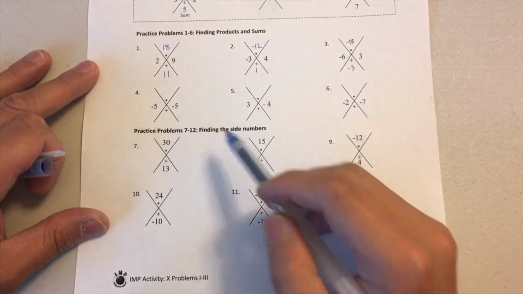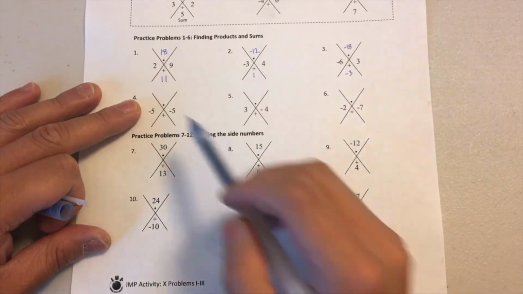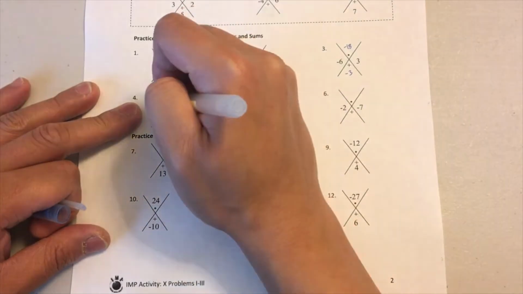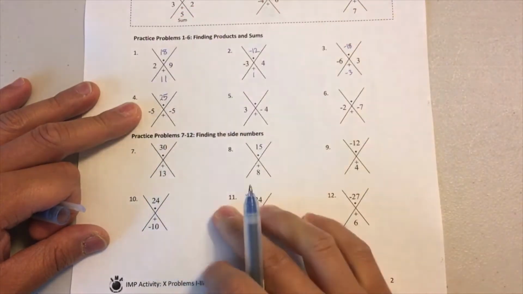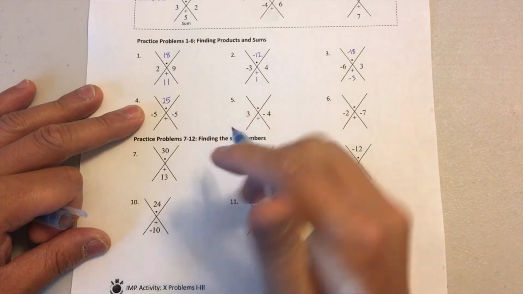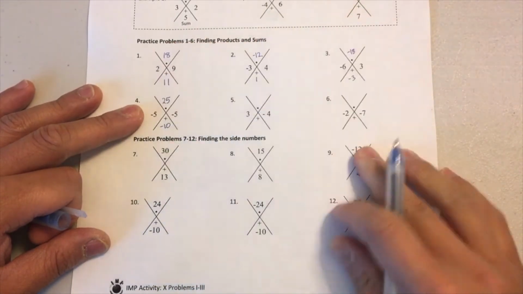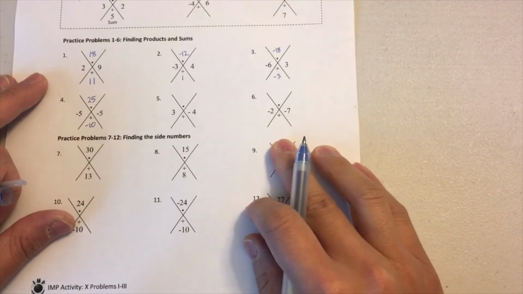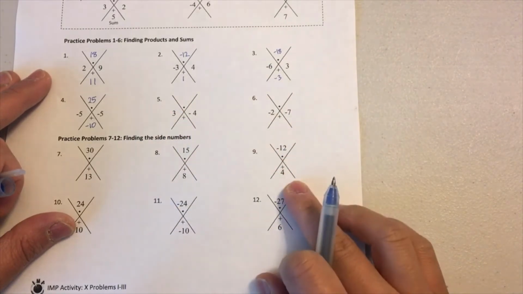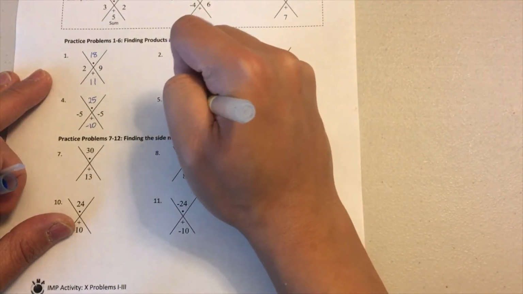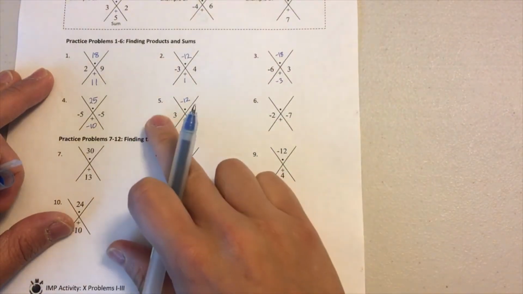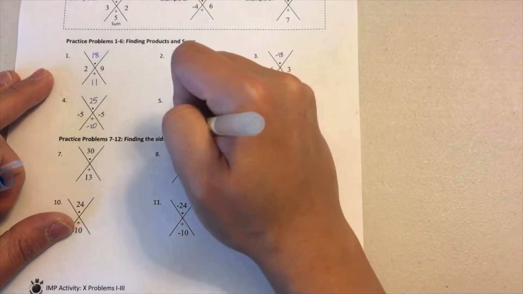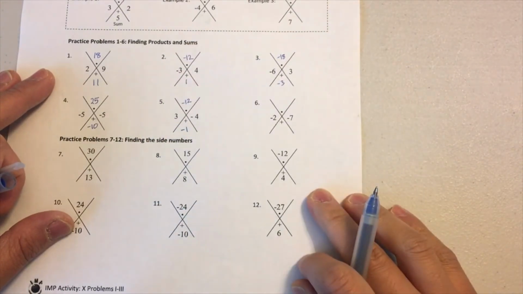So from here, you have negative 5 and negative 5. Hopefully you multiplied them together and got positive 25. And when you added these together, you got negative 10. For number 5 here, we're going to multiply 3 times negative 4. You should have gotten negative 12. And when you add up 3 and negative 4, you should have gotten negative 1.